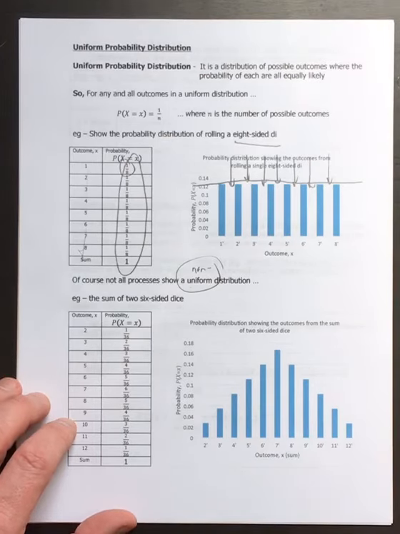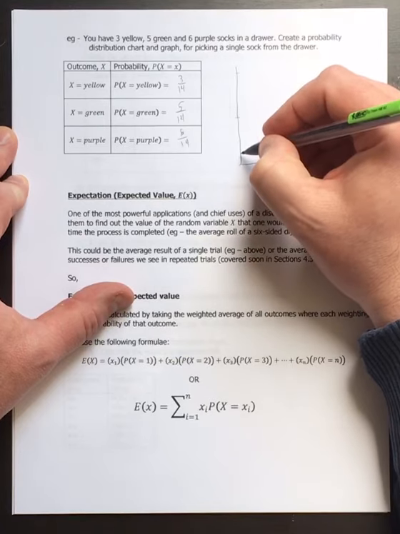Nothing insane. When we do a probability graph of that situation, again, this is a quick sketch. I'll have a nicer sketch in my notes if you want to check that out.